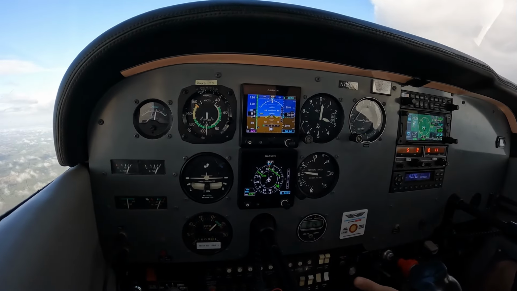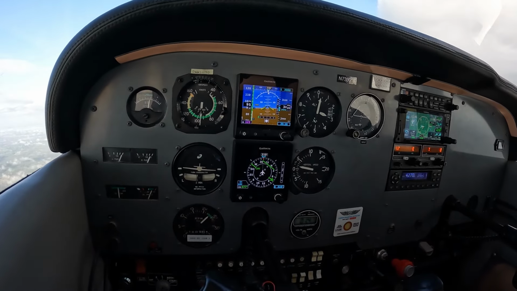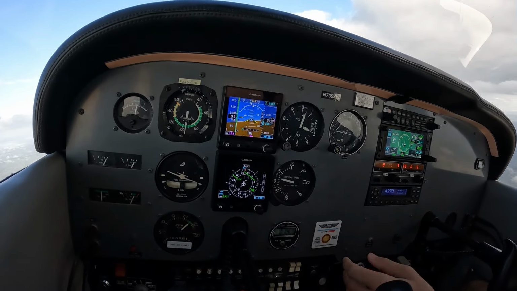Number 9 Zulu Whiskey, turn right heading 350, descend and maintain 2,000. 350, descend, maintain 2,000, 9 Zulu Whiskey.